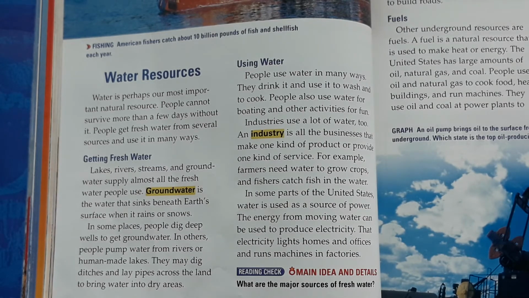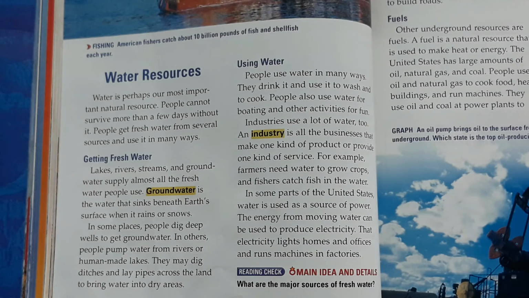Groundwater is the water that sinks beneath Earth's surface when it rains or snows. In some places, people dig deep wells to get groundwater. In others, people pump water from rivers or human-made lakes. They may dig ditches and lay pipes across the land to bring water into dry areas.